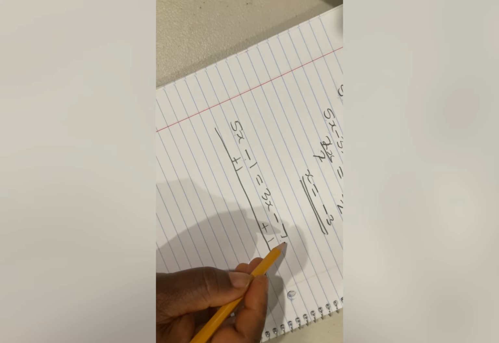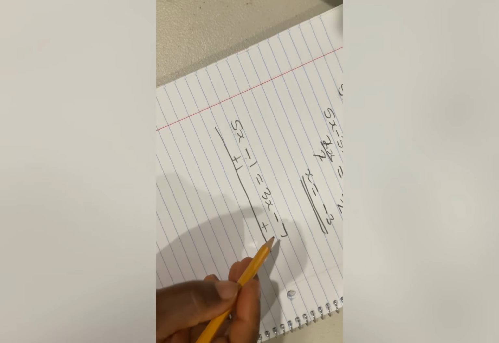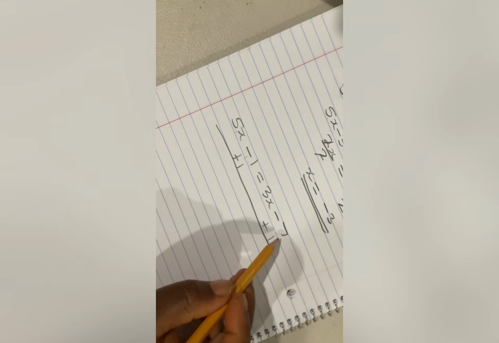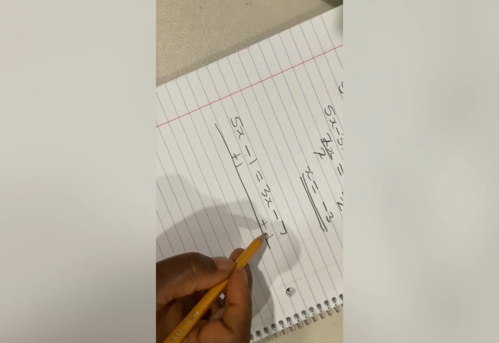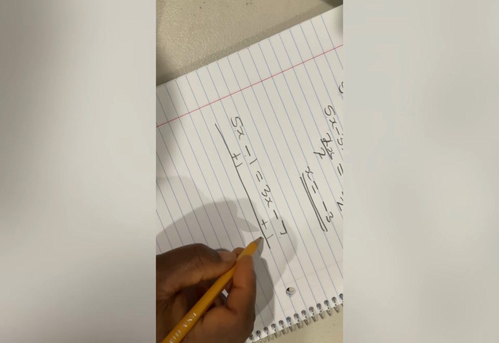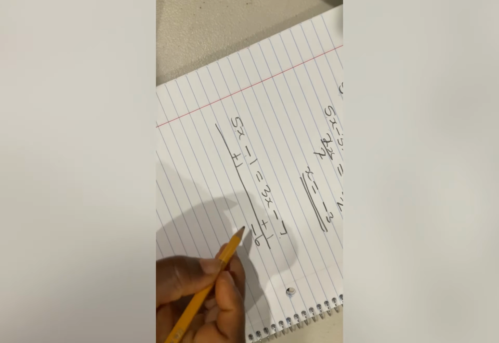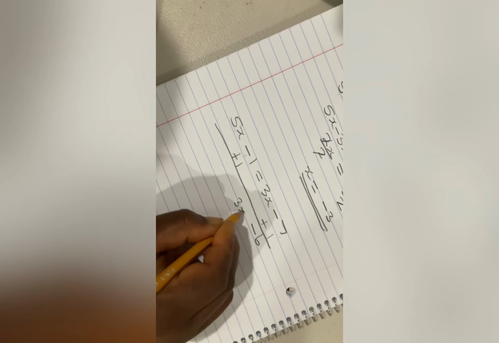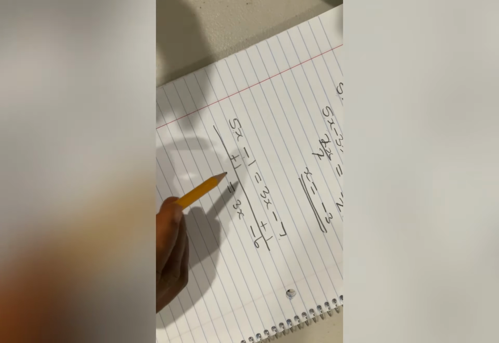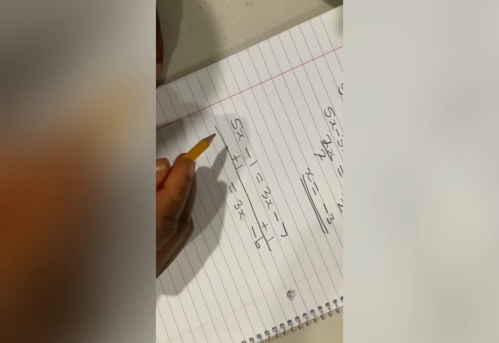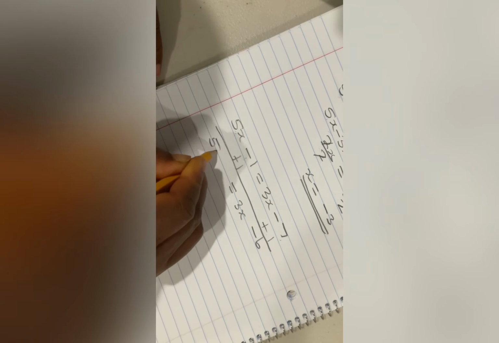For negative 7, in anything negative, always remember that is what you are owing, your debt. So negative 1, and you only have $1. So negative 7 plus positive 1, that would be negative 6. Then you bring down the 3x and the equal sign. So negative 1 and positive 1, there's nothing left there. So you bring down 5x.